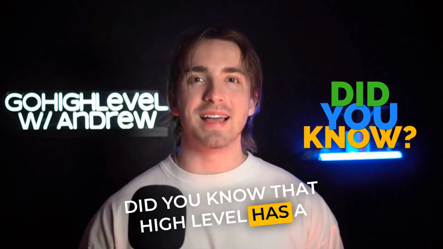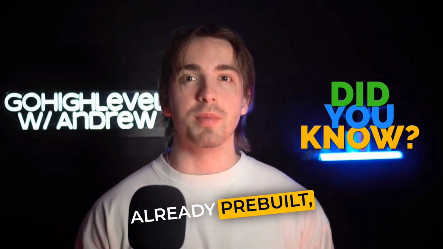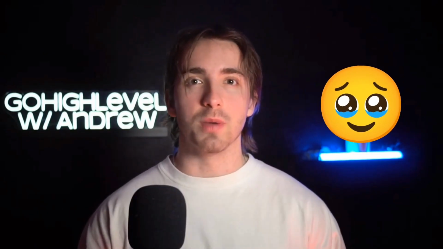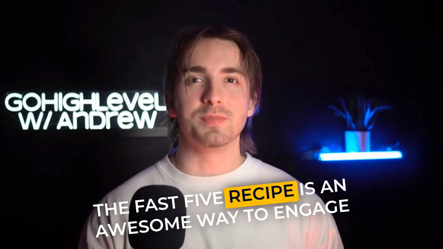And did you know that High Level has a Fast 5 recipe? This is a workflow automation recipe, which is already pre-built, which will allow us to engage with our customers on multiple levels as soon as they opt into our business. If you're new to workflows or are intimidated by building one from scratch, the Fast 5 recipe is an awesome way to engage with your customers, so I'm going to show you it right now.